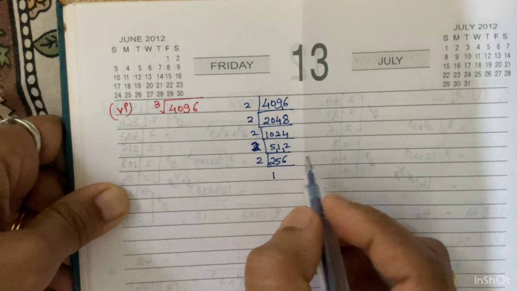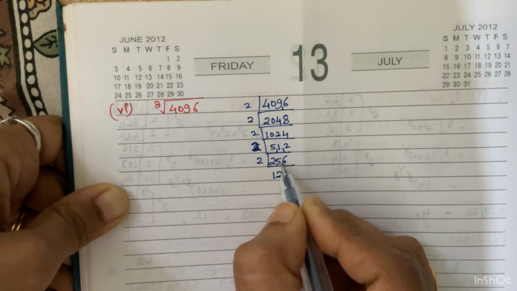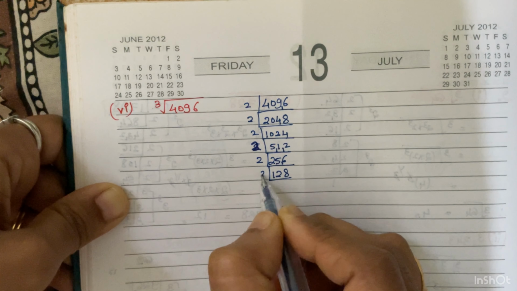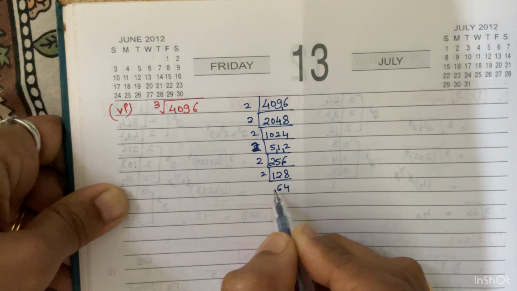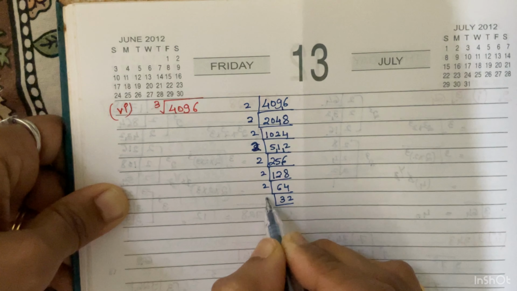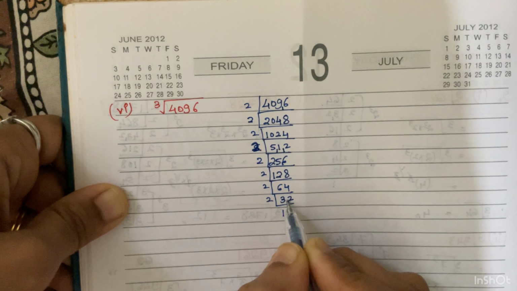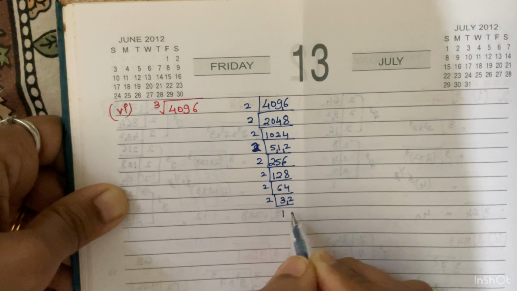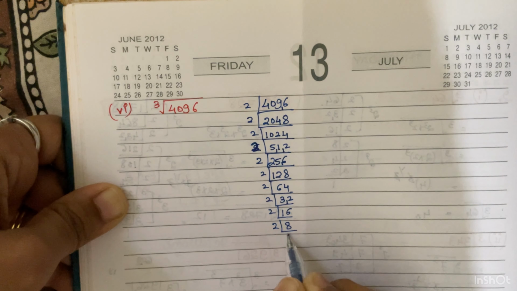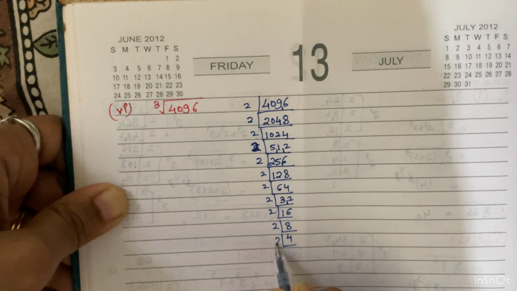Let me continue with 2 only. 2 1s are 2, 2 2s are 4, 5 minus 4 left with 1, so we are having here 16, 2 8s are 16, 2 6s are 12, 2 4s are 8, 2 3s are 6, 2 2s are 4, 2 1s are 2, 3 minus 2 left with 1, so we are having here 12, 2 6s are 12, 2 8s are 16, 2 4s are 8, 2 2s are 4 and 2 1s are 2.